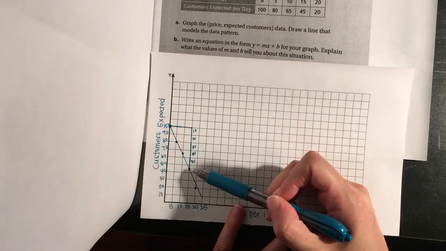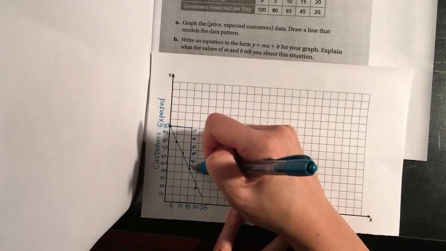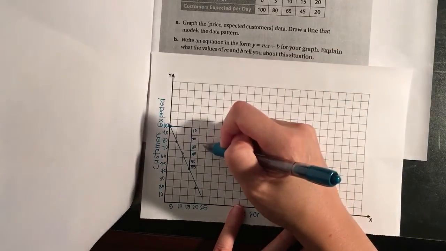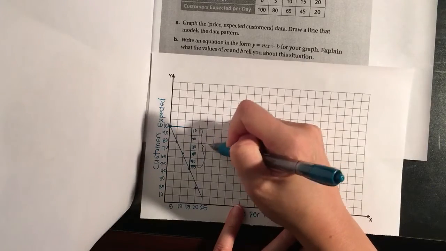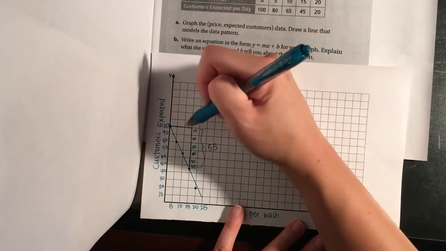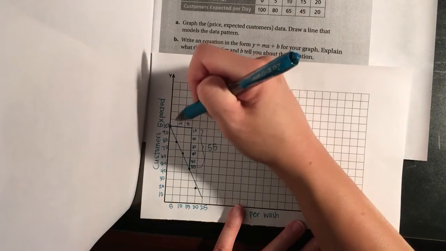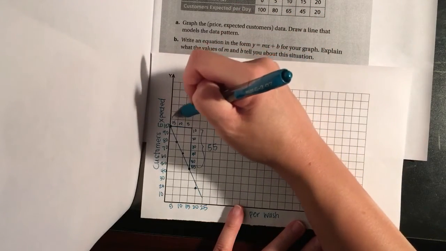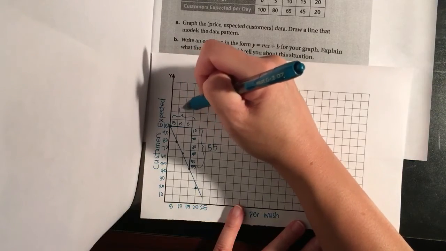And if I take a look at my graph, this is actually a 45. So I have 55 for my rise. And my run is actually counted by fives, so I have 5, 10, 15, so my run is 15.